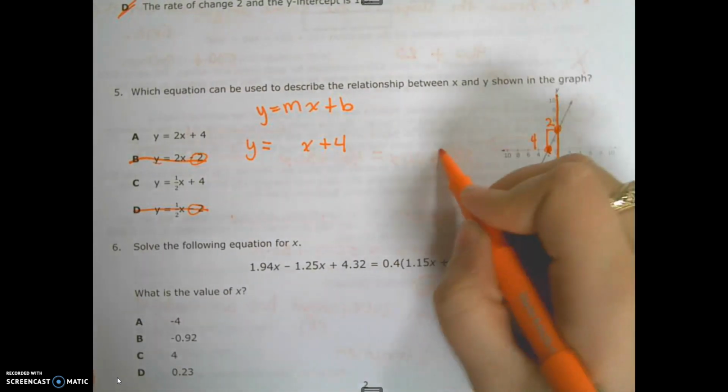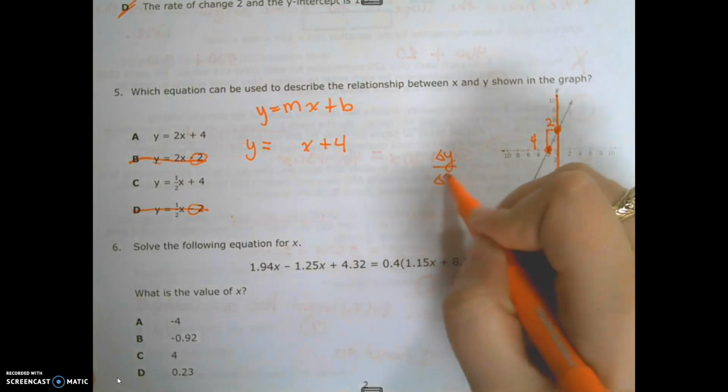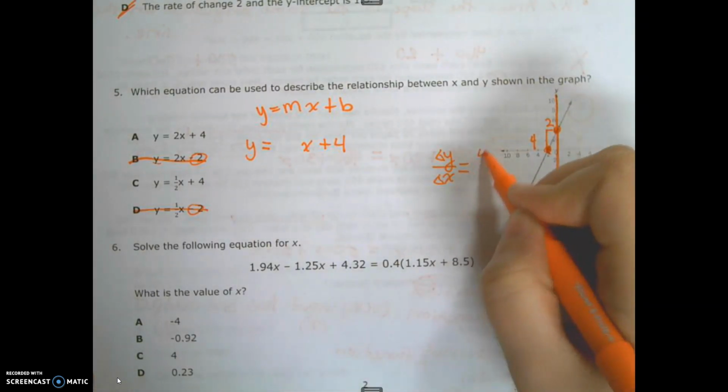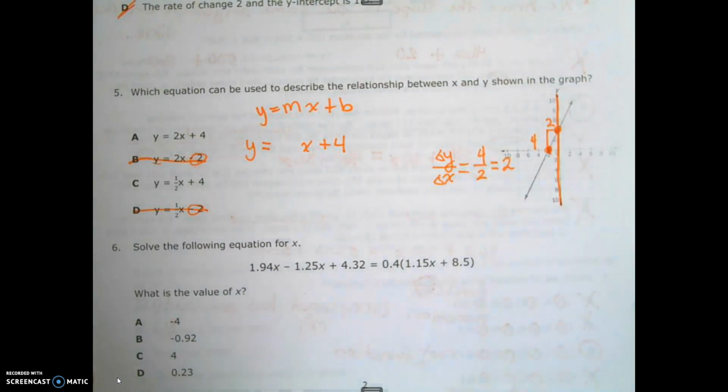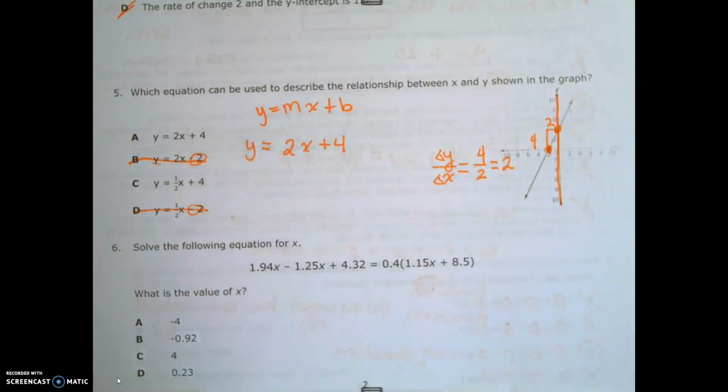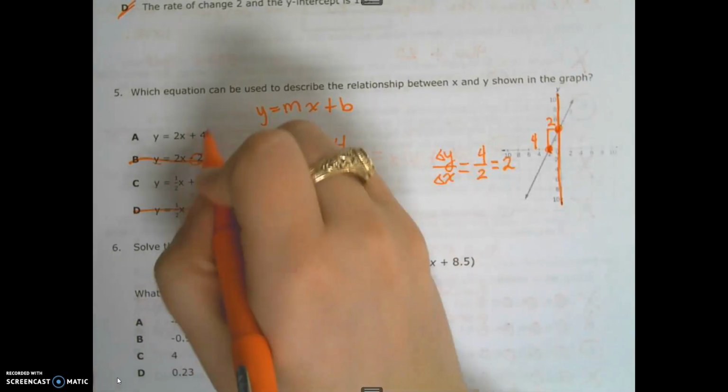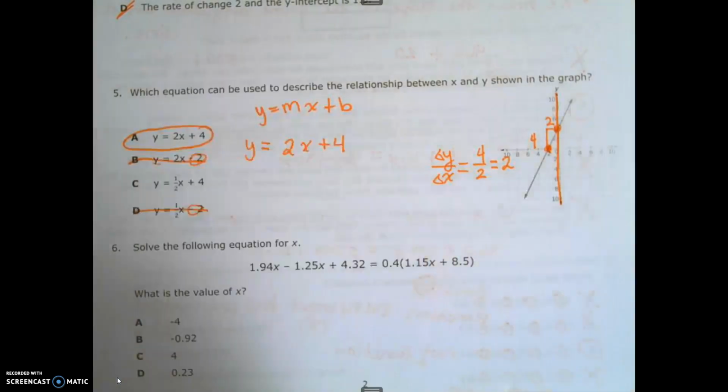My slope is my change of y divided by my change of x. So it should be 4 divided by 2, which is equal to 2. When I plug that into my equation, I get y equals 2x plus 4. That matches answer choice A.